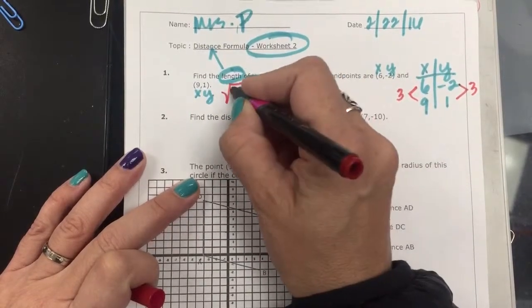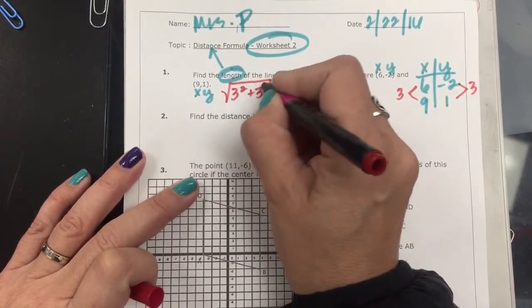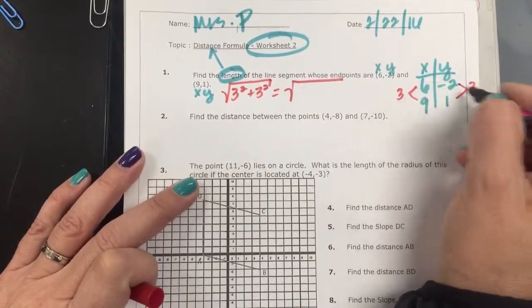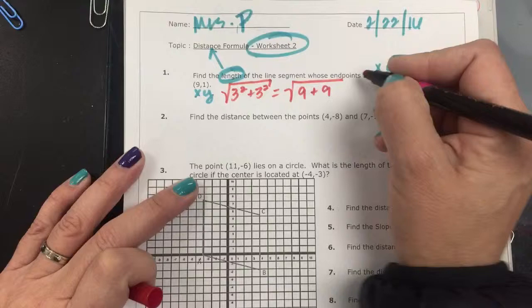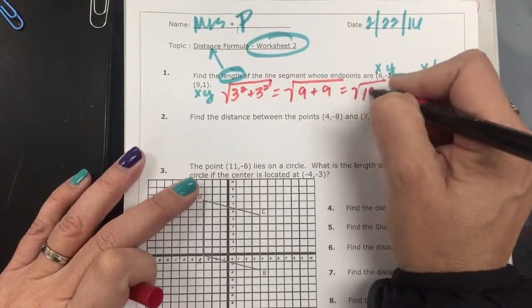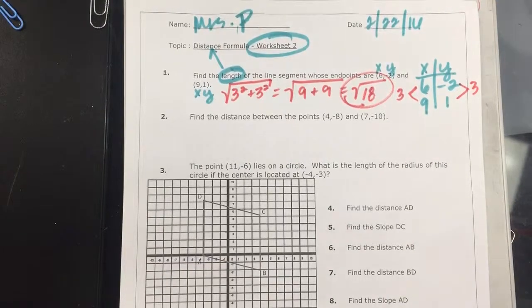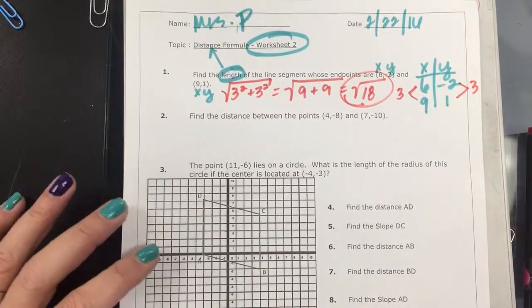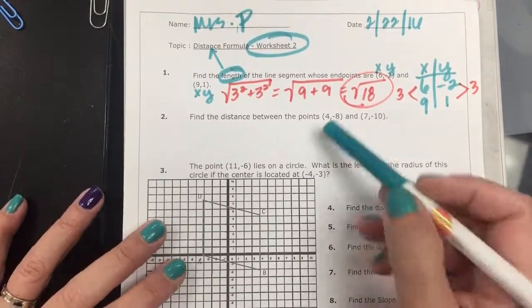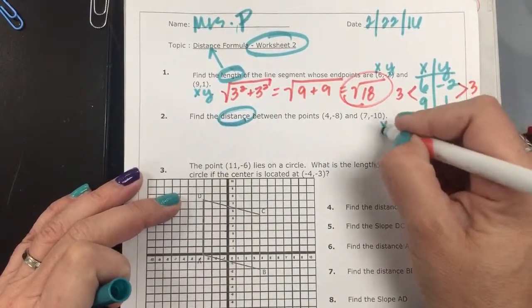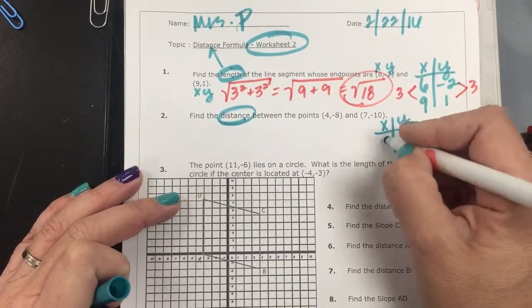So the length of this segment is going to be the square root of the sum of the squares built on those differences. This is going to be the square root of 9 plus 9, so the square root of 18. I don't have a calculator in front of me to find out what that estimate is, so I'm just going to leave it that way. I'm going to use the same method. Distance and length mean exactly the same thing to us here in geometry with our coordinate work.